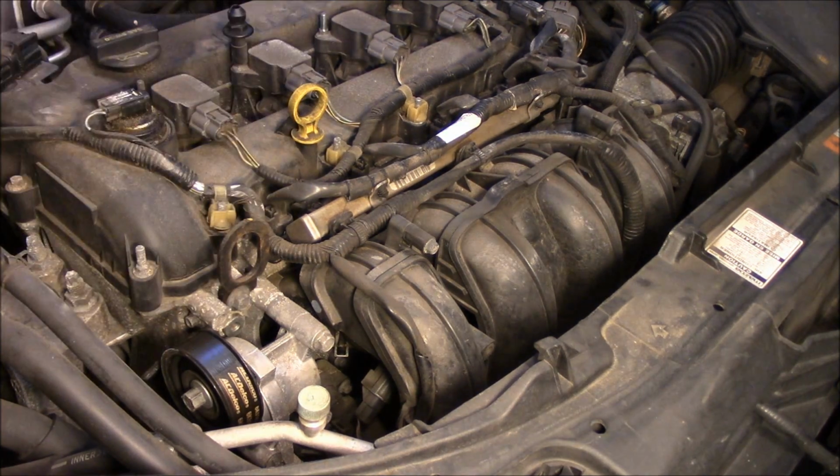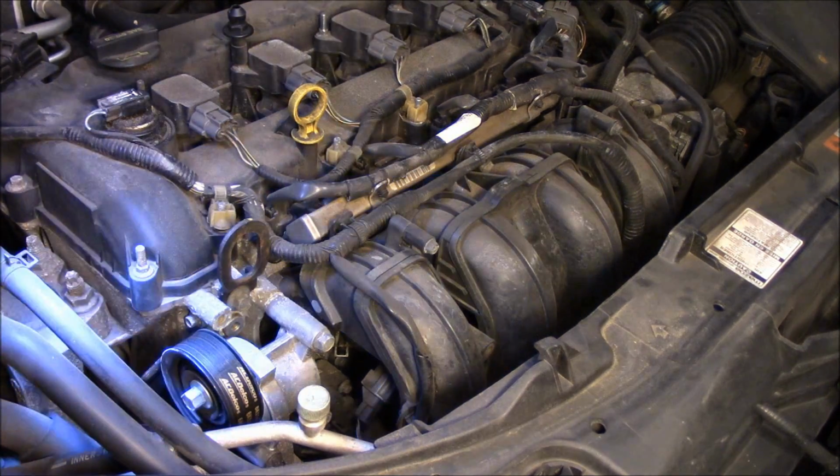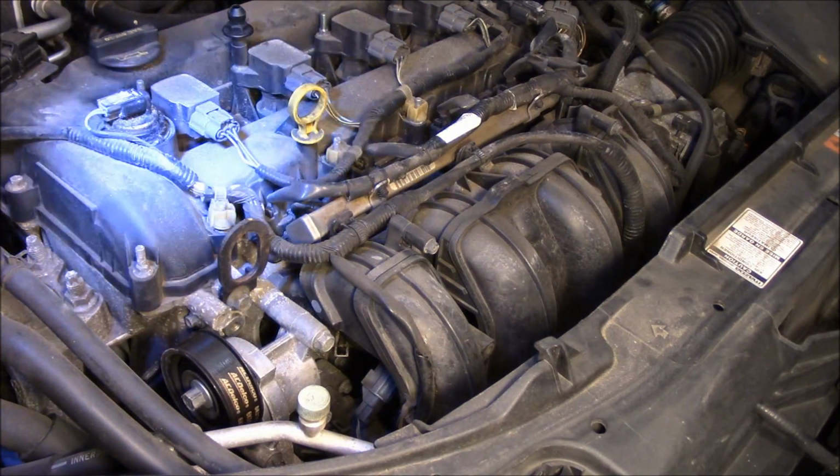That's what I like about these things. They're pretty much indestructible. They take a beating and they're good.